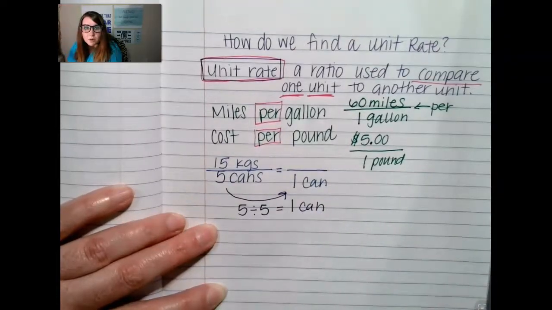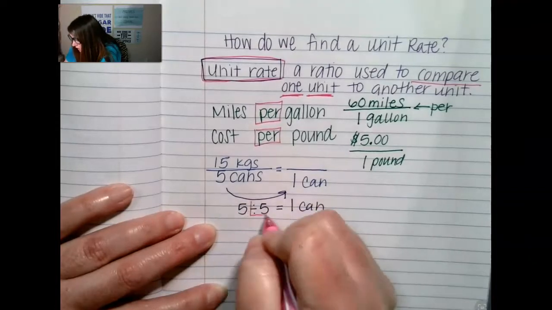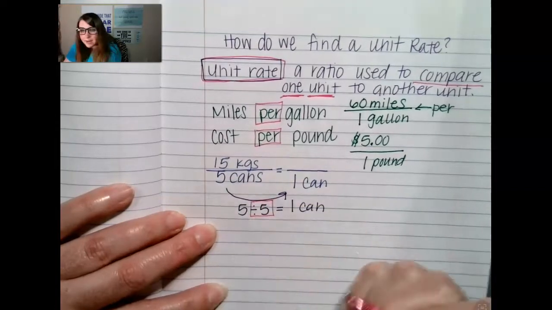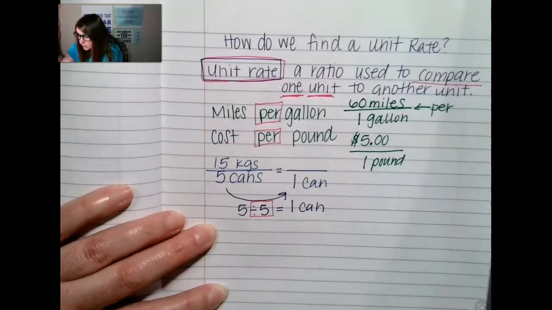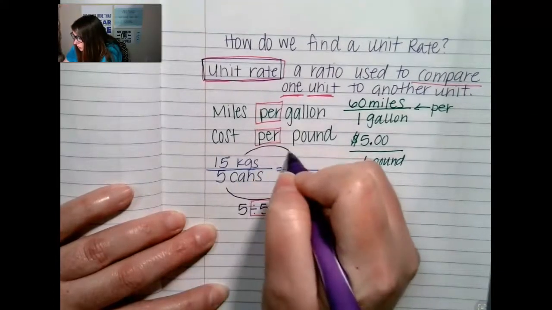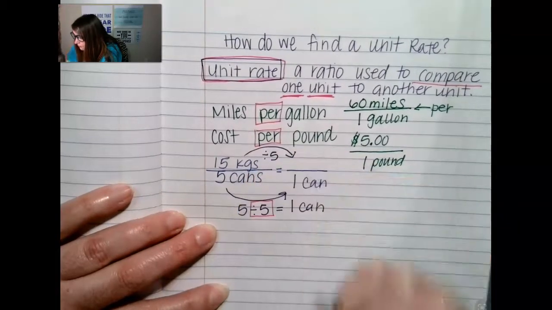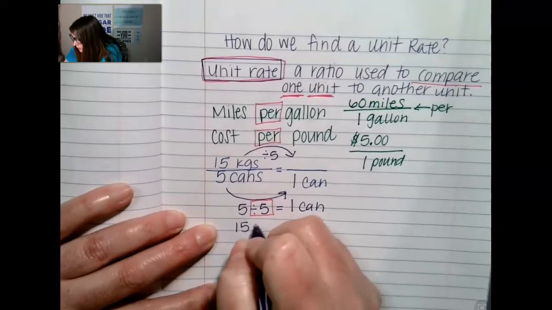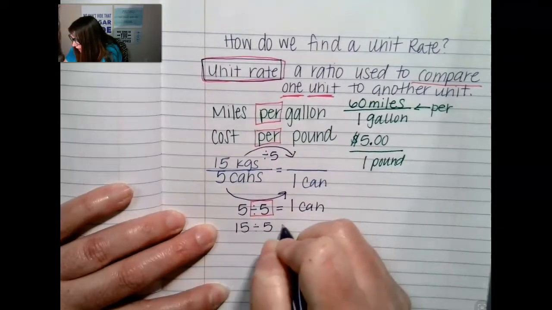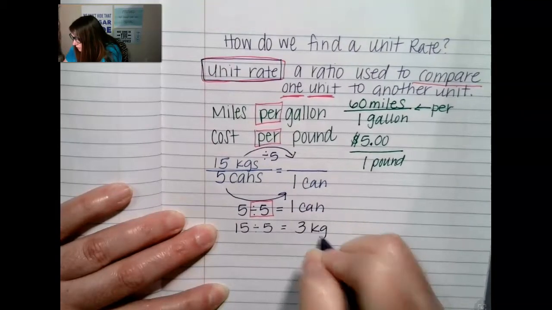So the number that makes the change is dividing by 5. So on the top, I would also have to divide by 5. So this one here would be 15 divided by 5, and that gives me 3 kilograms.